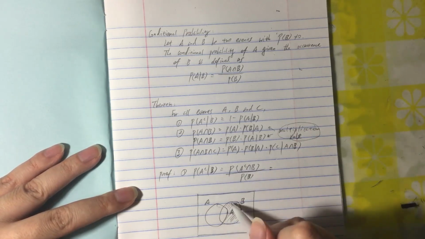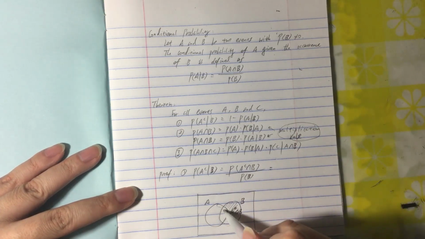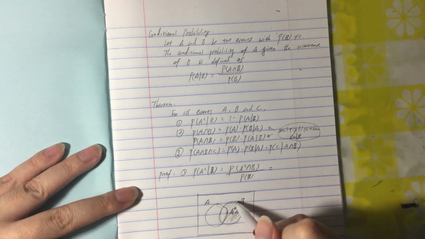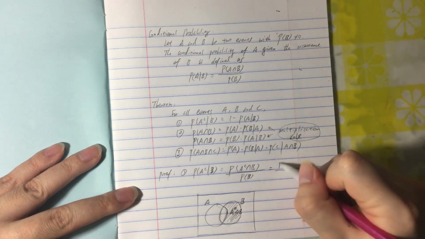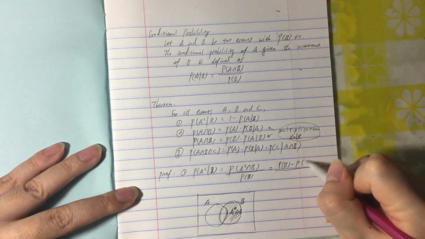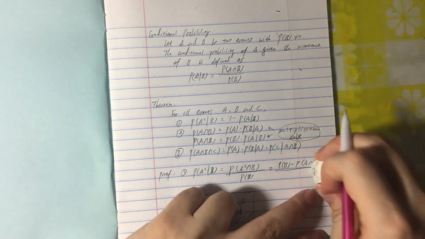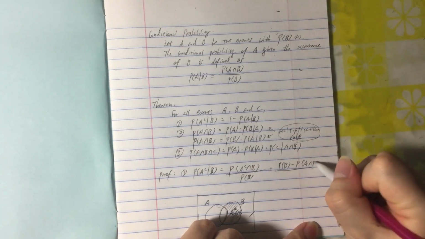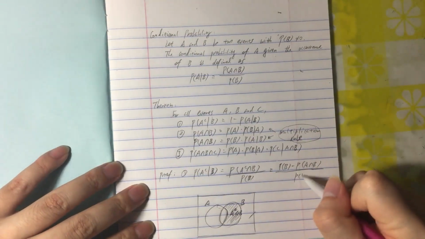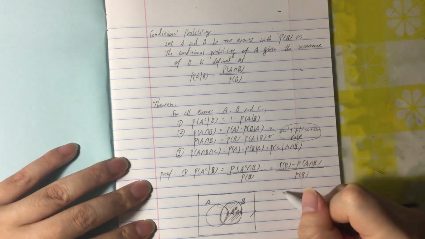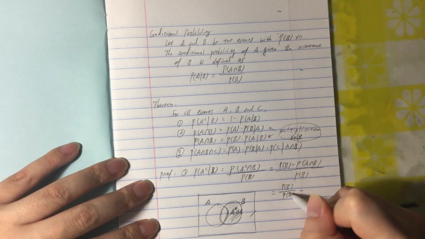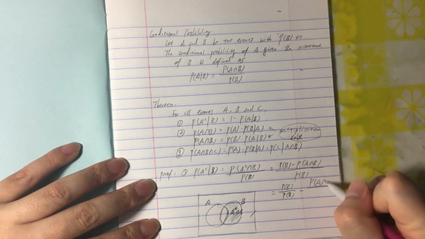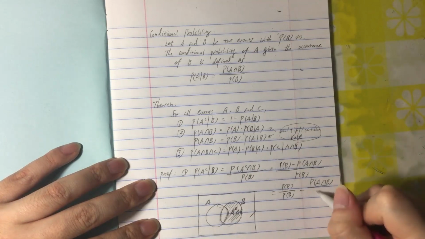This can be rewritten as probability of B take away A intersection B. Probability of B take away the probability of A intersection B. The entire set B take away the intersection here. So the numerator can be rewritten as probability of B minus probability of A intersection B over probability of B. Then this can be rewritten as probability of B over probability of B minus probability of A intersection B over probability of B.